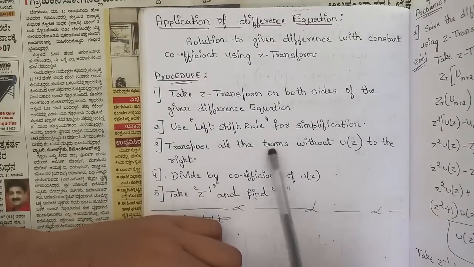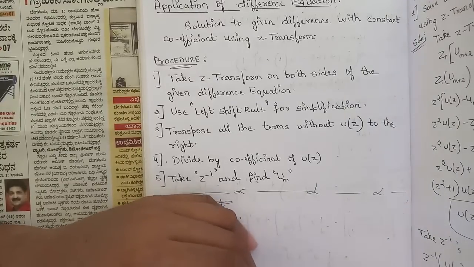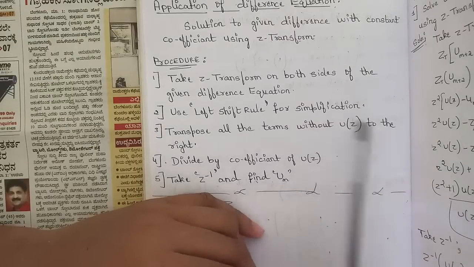After that we use the left shift property for simplification. We have written a few properties for left shift, right? That is to find the values of u0, u1 and so on. Then transpose all the terms without U of z to the right.